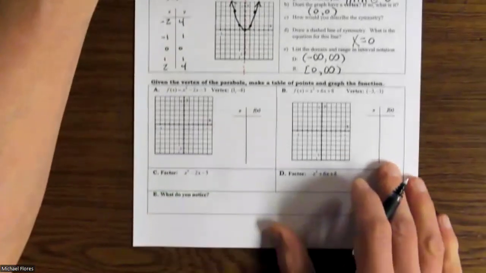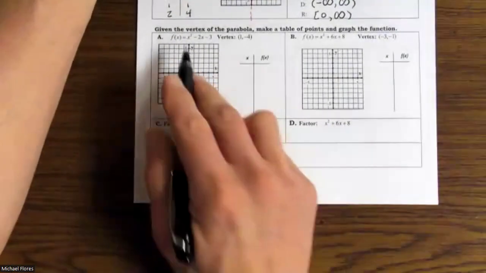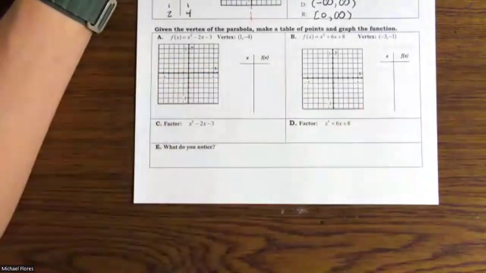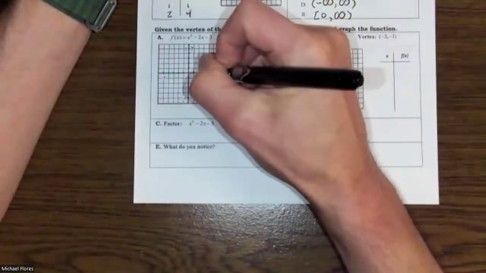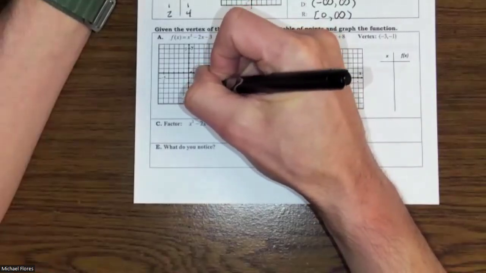All right, let's take a look now at example A. We have to graph this function and it gives us the vertex. So let's start by plotting the vertex. Right 1, down 1, 2, 3, 4.